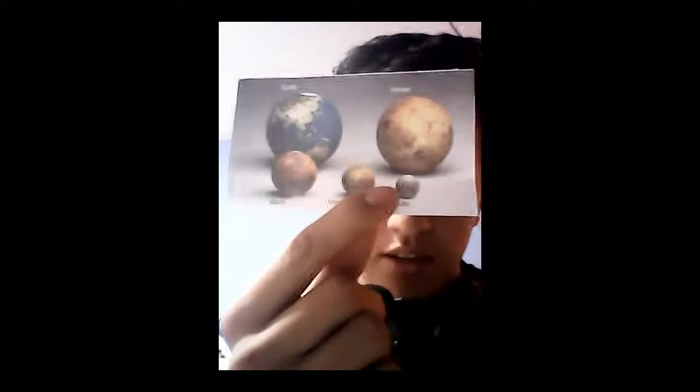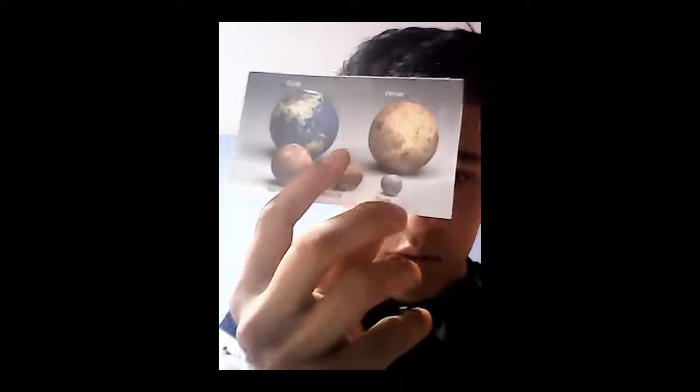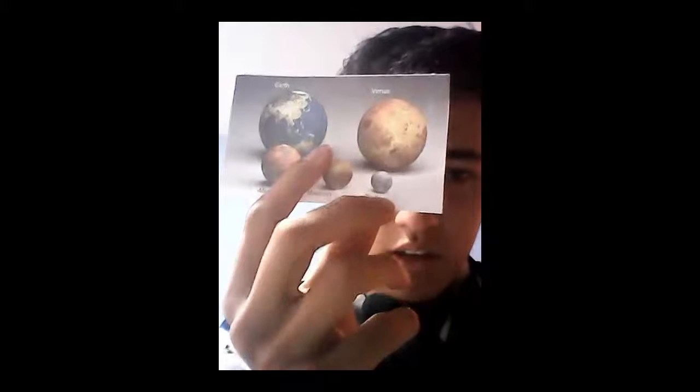Or the planet Earth is the biggest in the group, but Pluto is the smallest in the group. So the superlative is a characteristic at the maximum level, and the superlatives and comparatives have some rules.